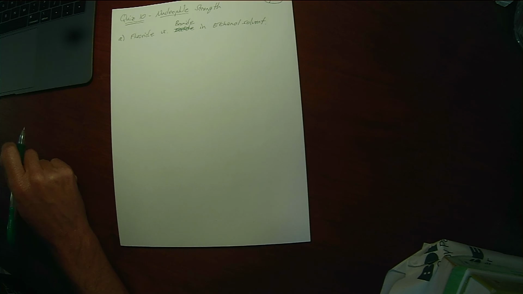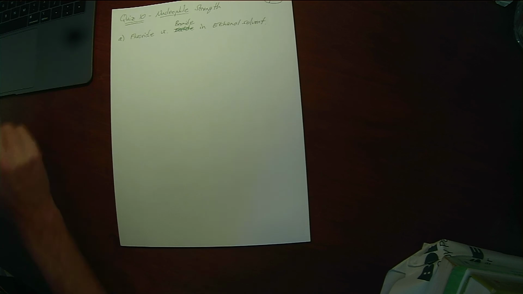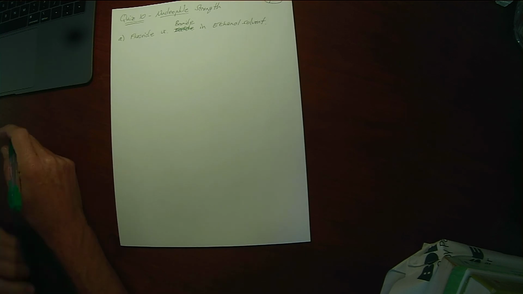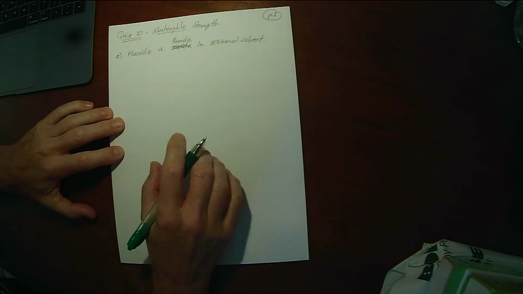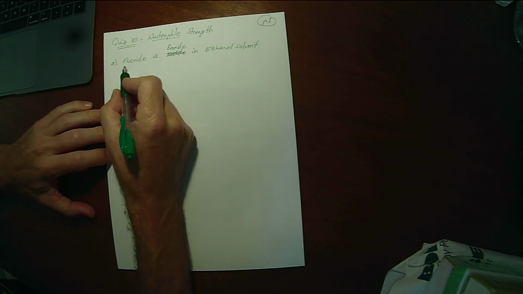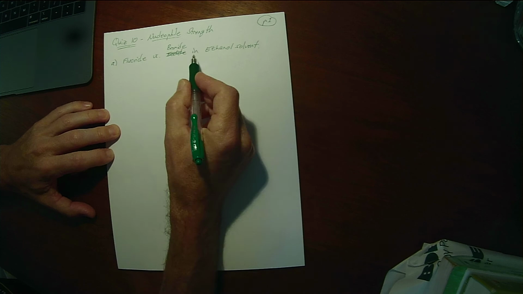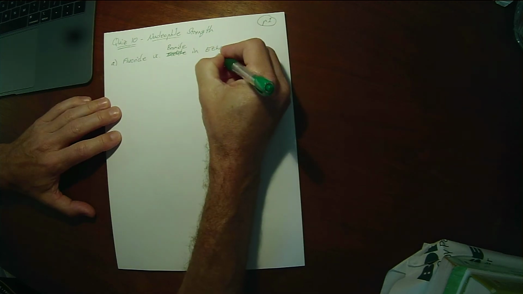So there are three questions on here, and if you were thinking, you probably realized that since there are three factors involved in nucleophile strength, there was probably one example of each, so it's just a matter of figuring out which one was which. The first one is fluoride ion versus bromide in ethanol solvent, so you need to know what those things look like.